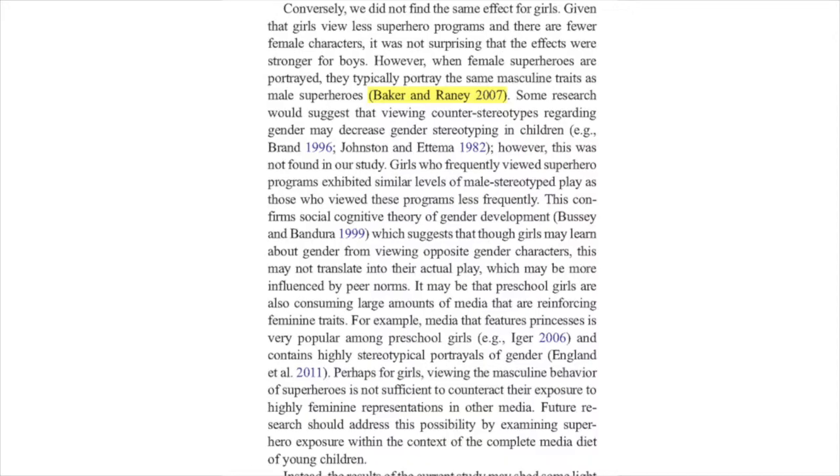"When female superheroes are portrayed, they typically portray the same masculine traits as male superheroes." There's a telltale clue, however, that marks this as an illustration, a piece of evidence, and that is the parenthetical at the end of the sentence, Baker and Rainey, 2007. This in-text citation lets the reader know that this is evidence from research that the authors are using to develop their point.